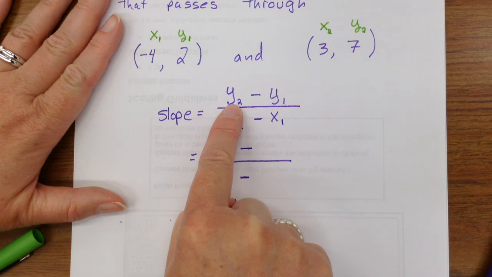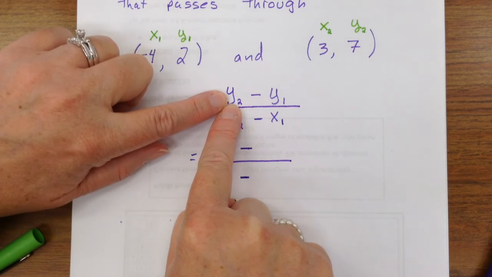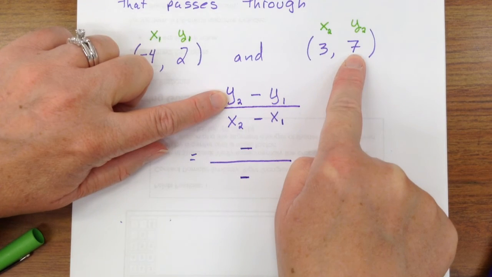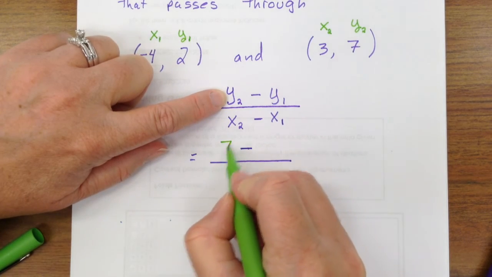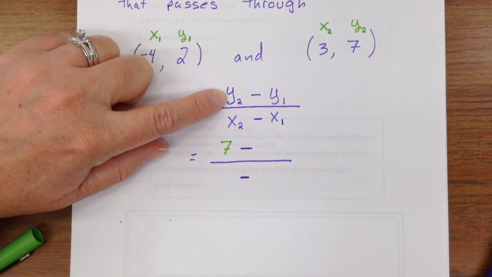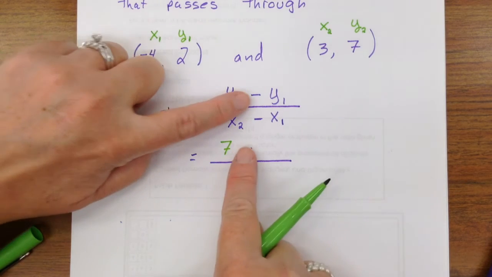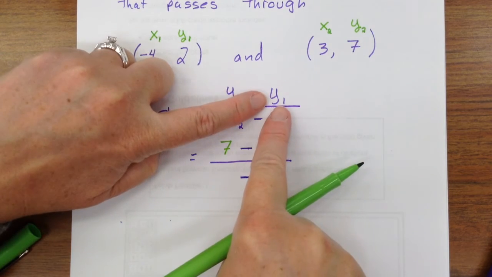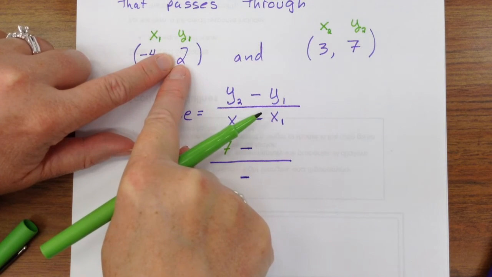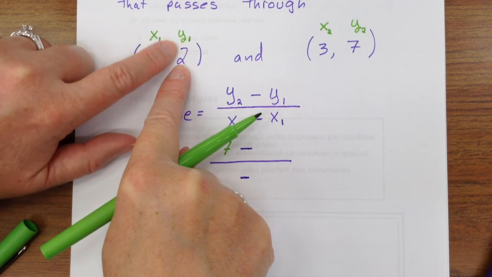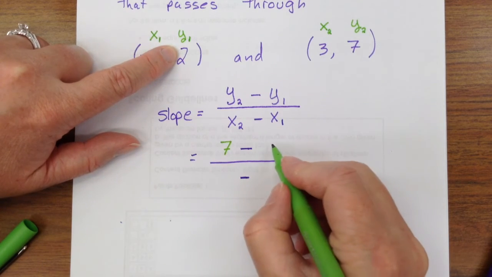It says in the top left to put y sub 2. Whoop. Y sub 2 is 7. So I will replace this y sub 2 with a 7. Yeah, it's just that easy. I know. Then there was our minus, we already wrote it. And then there's y sub 1. Y sub 1 is the number 2. Look, there it is. So I put a 2 right here.